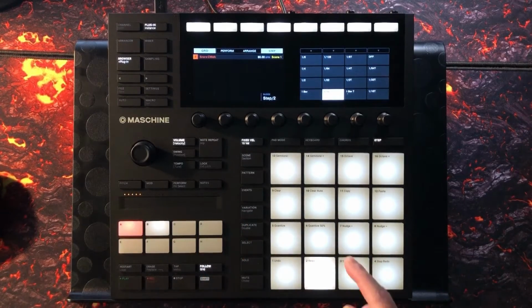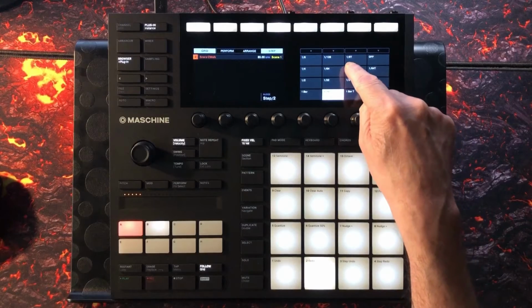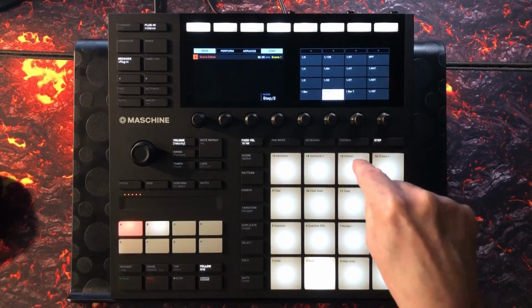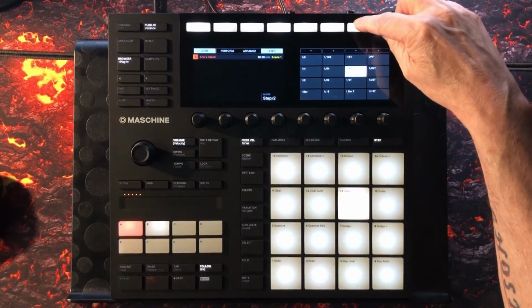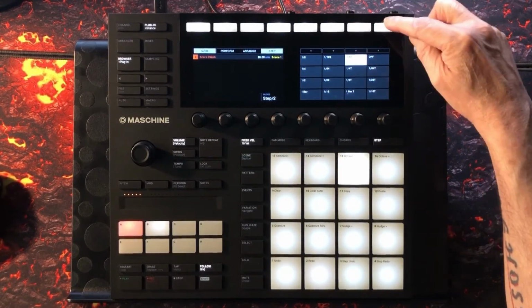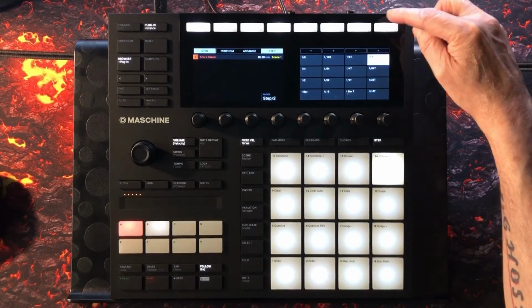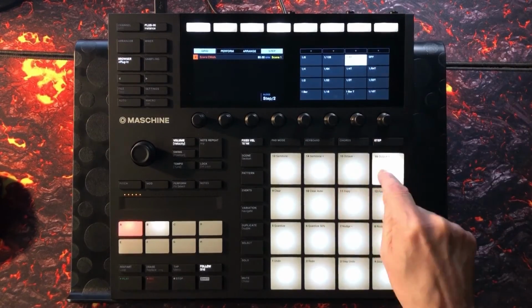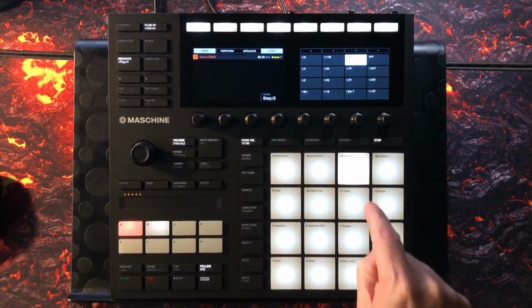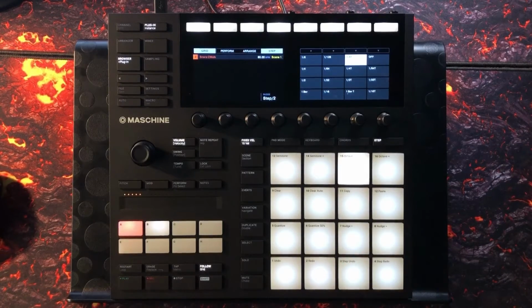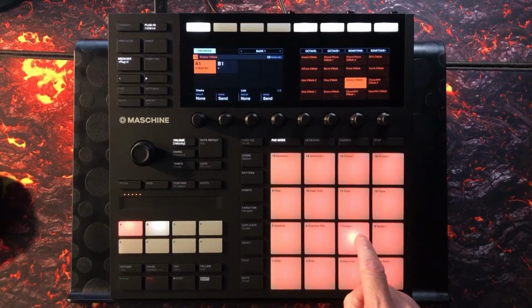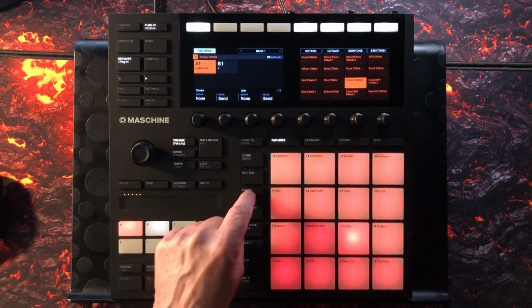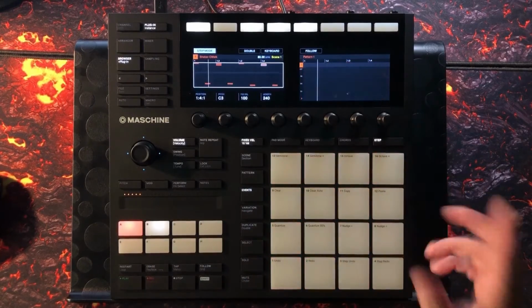Now this time, let's choose this 1/8T, 1/8 triplet, like this. There is another way to choose these. You can use this here and just go up and down. You can even turn it off and have no quantization at all. But we're going to choose 1/8 triplet. And I'm going to go to pad mode and choose this shaker. So that's the sound. We'll go back to our events, go to step mode, sorry.